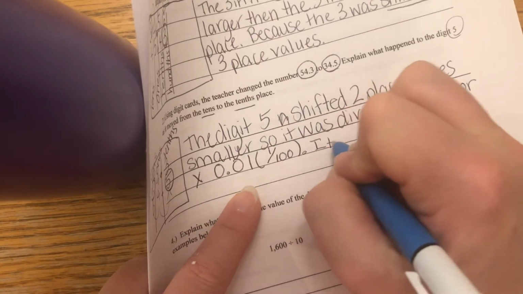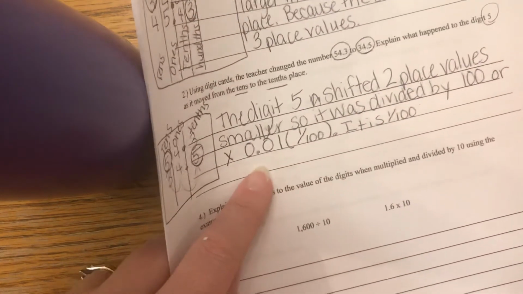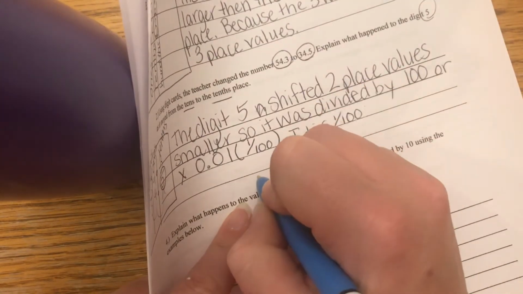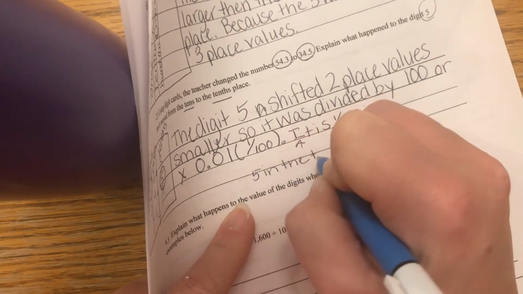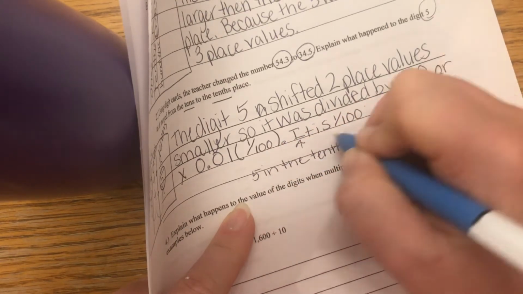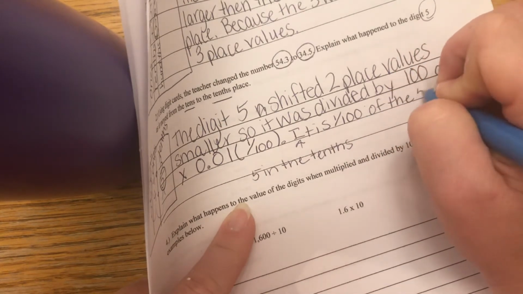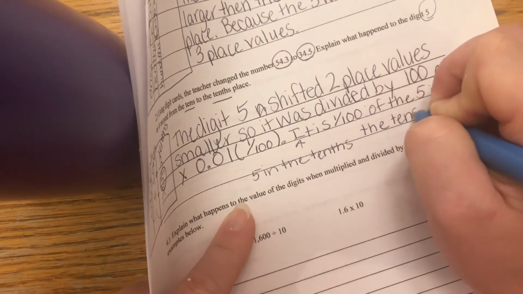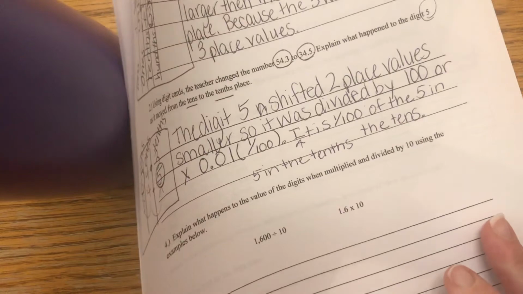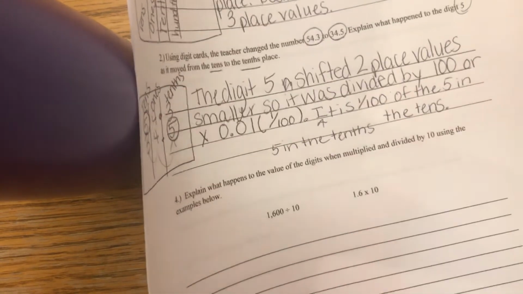So it is 1/100th. So let me explain what it is. 5 in the tenths is 1/100th of the 5 in the tens. Okay, 5 in the tenths is 1/100th of the 5 in the tens.